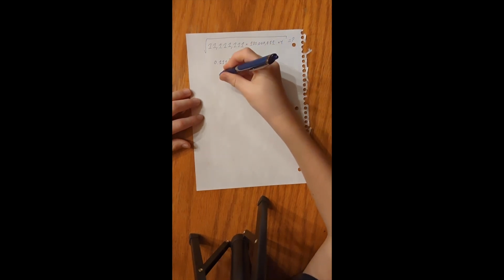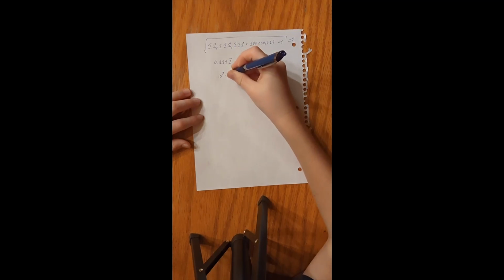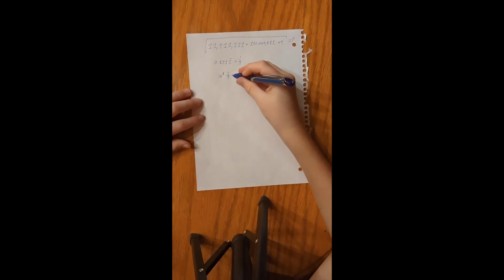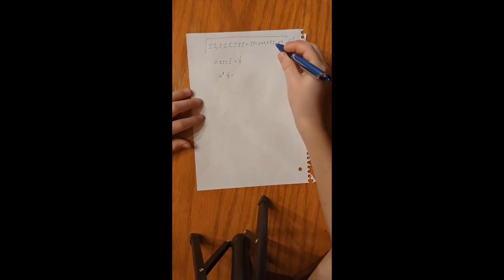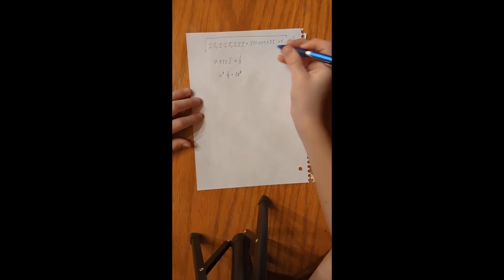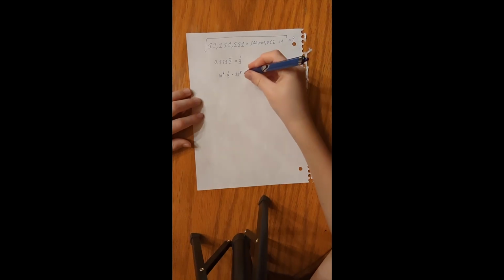So we have 10 to the power of 8 times 1/9, and then times this, which looks very similar to 10 to the power of 8. And all that's plus 4.